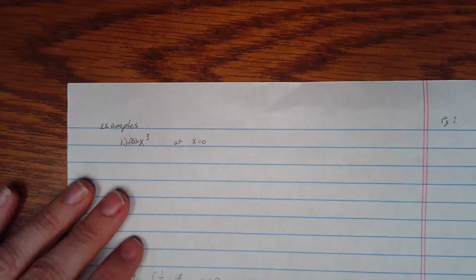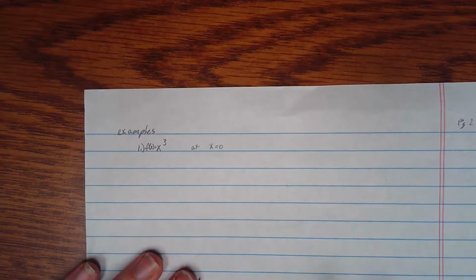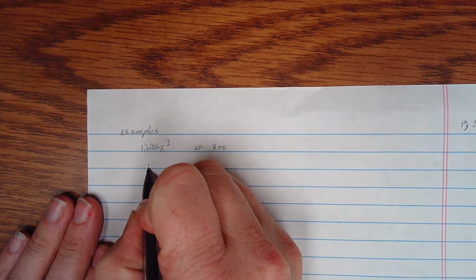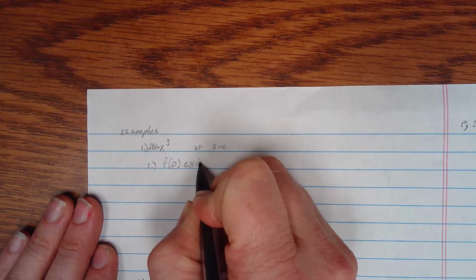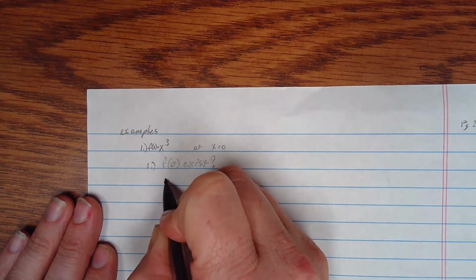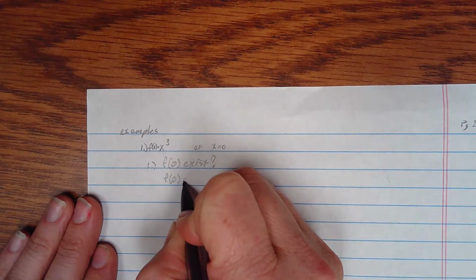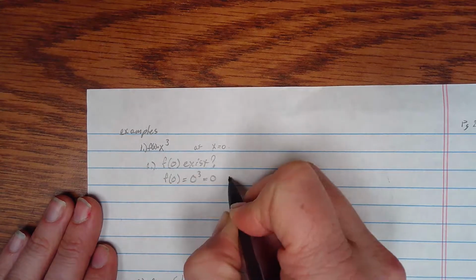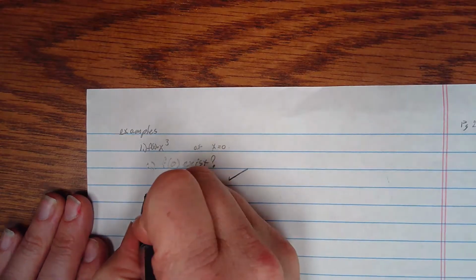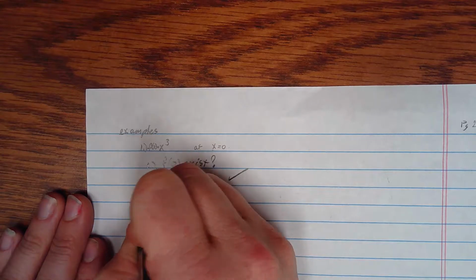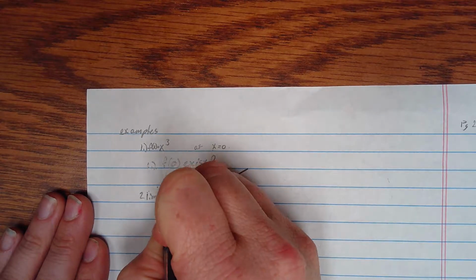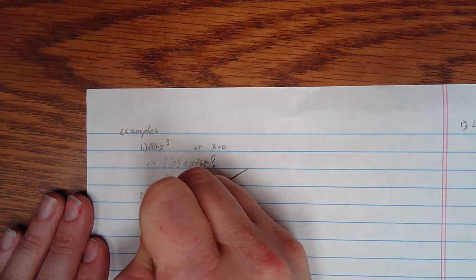Let's take a look here. We're going to work at these examples, testing to see if f of x is continuous at the point. So at x equals 0, test number 1, I need to know, does f of 0 exist? Okay, so I plug 0 in. f of 0 equals 0 cubed equals 0. Yes. Okay, the limit, this is test 2, the limit of f of x as x approaches 0.